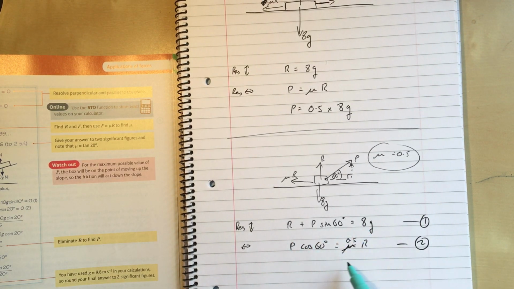So look at these two equations. The only things that we don't know are P and R. They're two simultaneous equations, so we should be able to solve them. Probably the way to do it here would be to take equation 2 and substitute into equation 1.